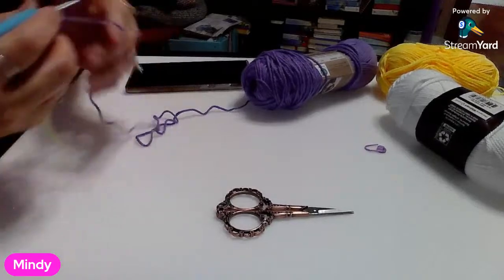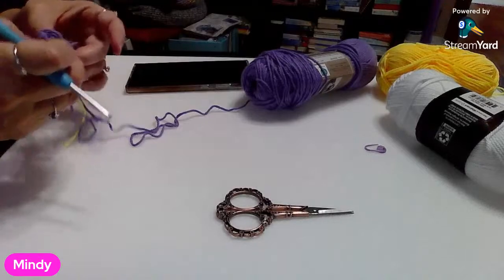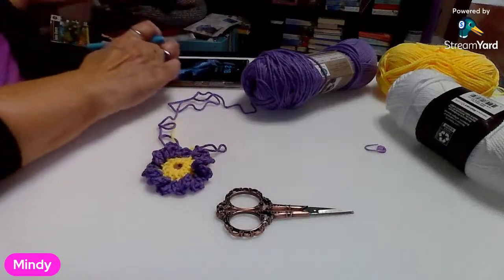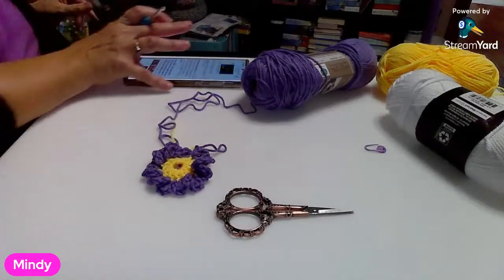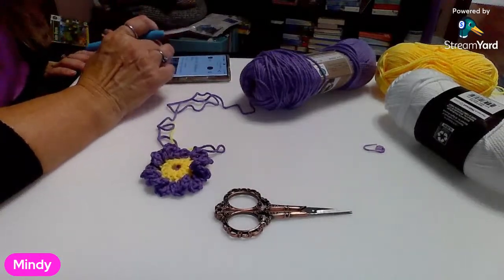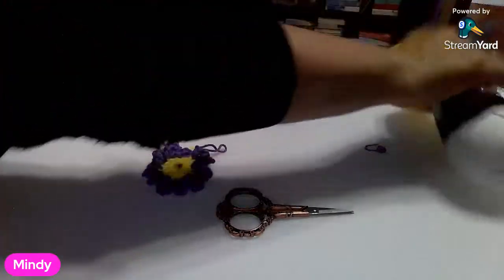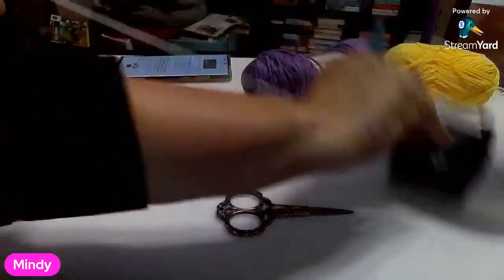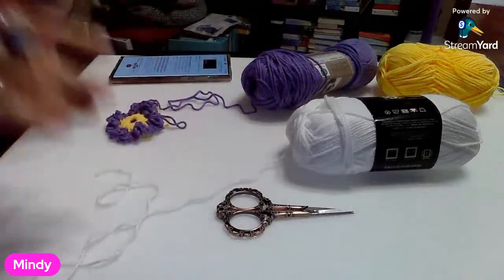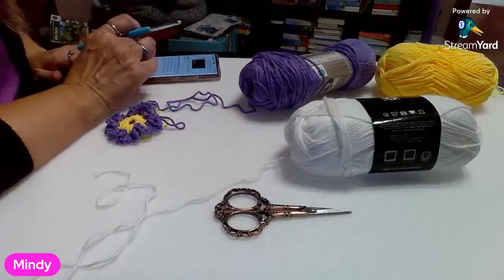Now let's see, do I have 12 petals? Let me see if I have 12 petals. 1, 2, 3, 4, 5, 6, 7, 8, 9, 10, 11, 12. I do have 12 petals. Okay, so there's my little flower right there. Now I'm assuming we have to slip stitch into something here. Oh, and we have to change colors again, right? Yeah, we change colors right after this. Every round we're going to change colors. Okay, remember that. This one's already started. Perfect. This is Walmart's cotton. It's fine. It'll work.